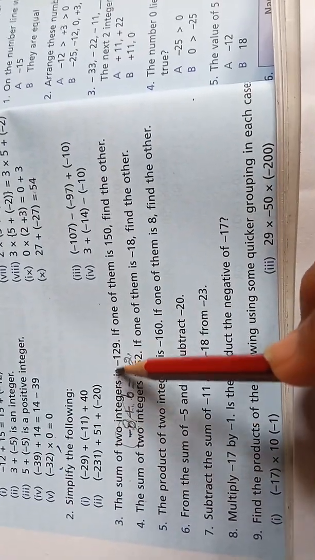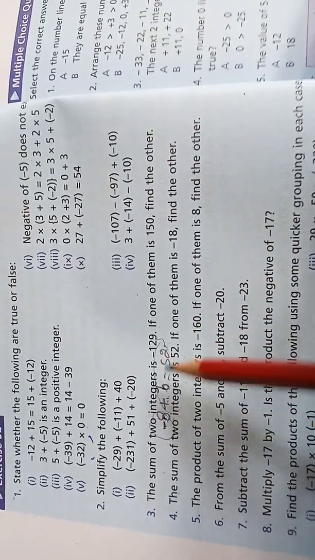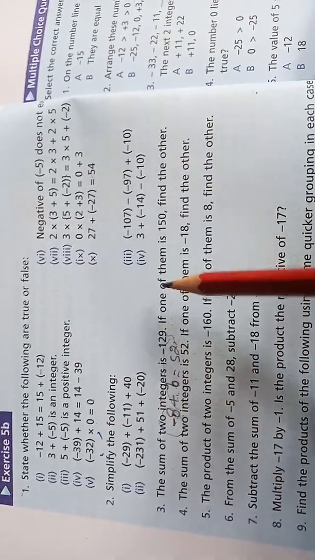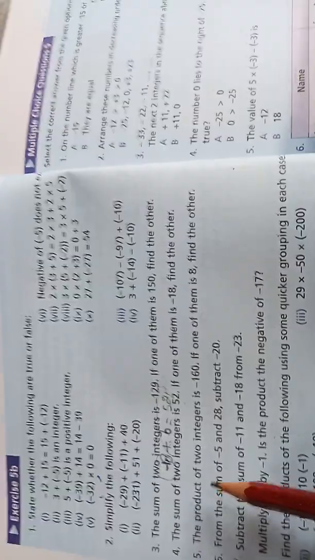So when we take it to the other side of equal, it will become positive, it will become plus. So 52 plus 8, the answer will be 60. No, it is not 8, it is 18. So you have to write 18 over here.